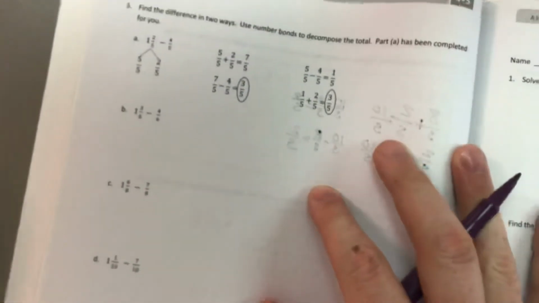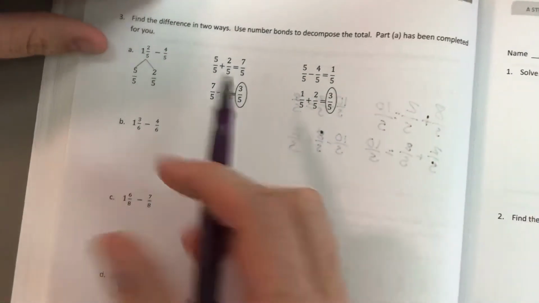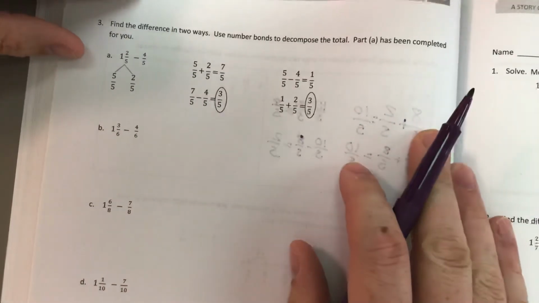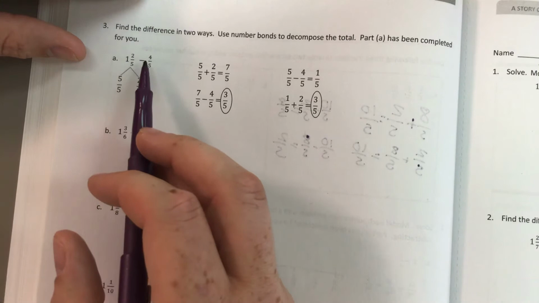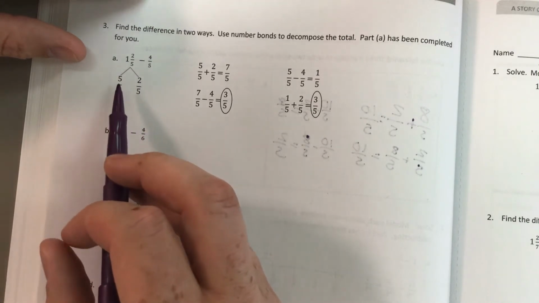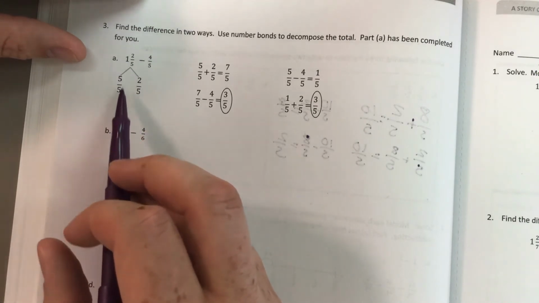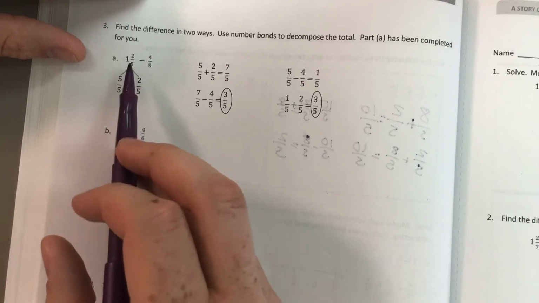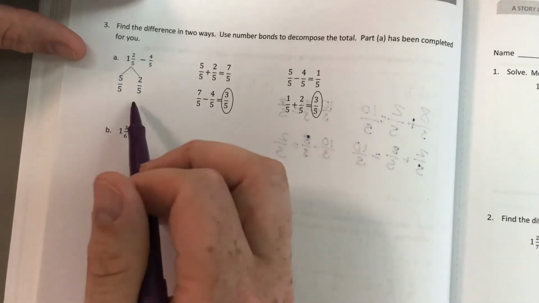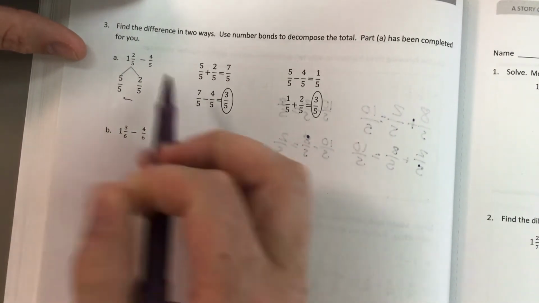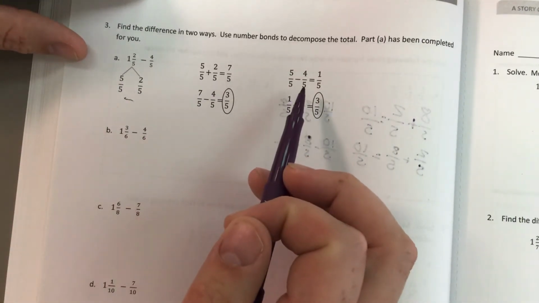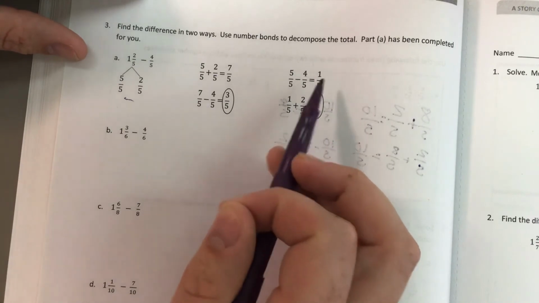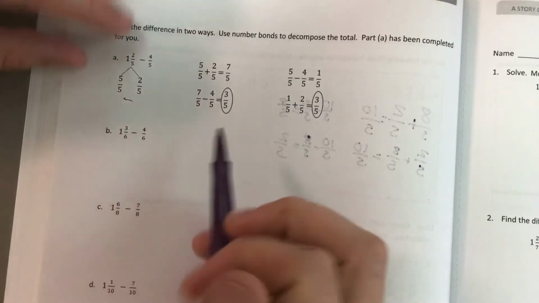And we'll continue this over here. What we have is some fractions, and it's going to ask for two different ways that we could show a given amount. In this case, we have 1 and 2/5 minus 4/5. We could separate 1 and 2/5 into 5/5, that would be the 1, and 2/5 left over. We could add these together and then subtract 4/5, or we could take this whole amount, subtract the partial 4/5, and add that 1/5 to the leftover 2/5.